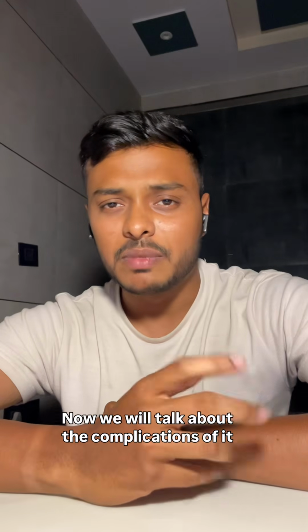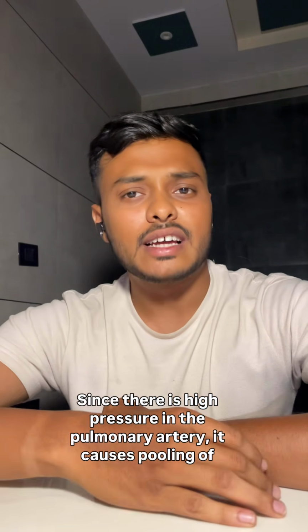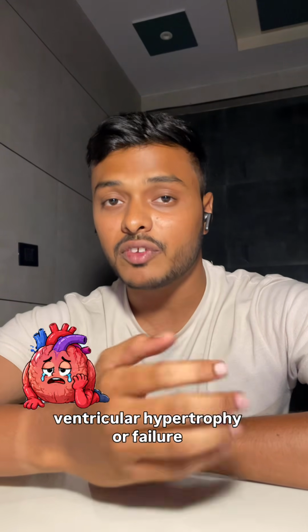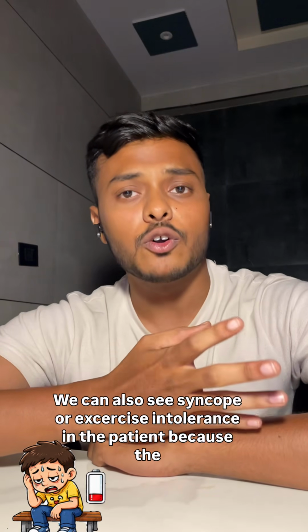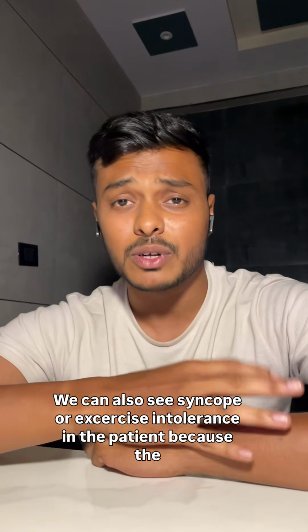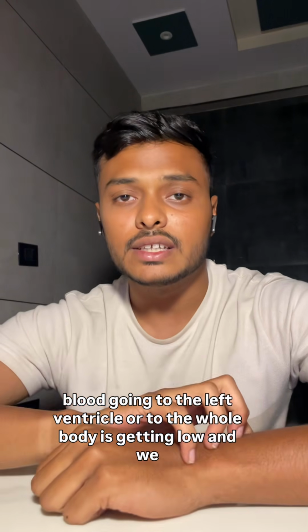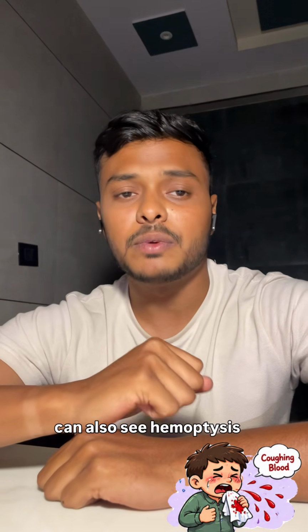Now we'll talk about the complications of it. Since there is high pressure in the pulmonary artery, it causes pooling of blood back into the right ventricle. And whenever that happens, we see right ventricular hypertrophy or failure. We can also see syncope or exercise intolerance in the patient because the blood going to the left ventricle, or to the whole body, is getting low. And we can also see hemoptysis.